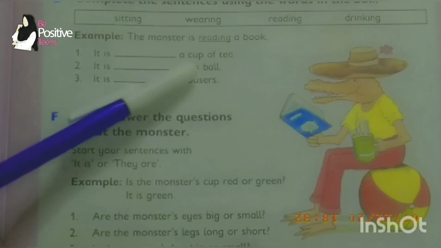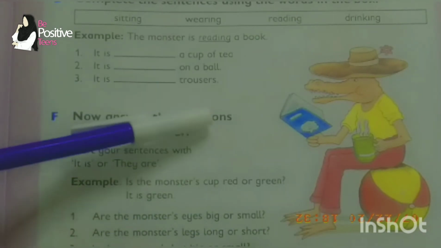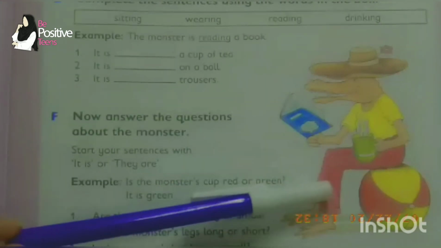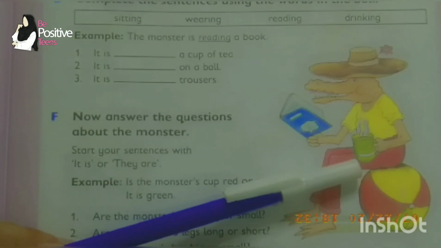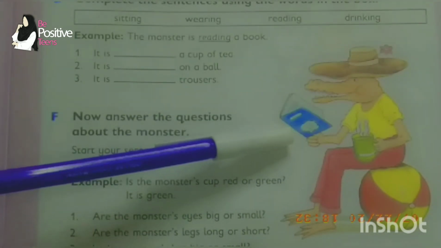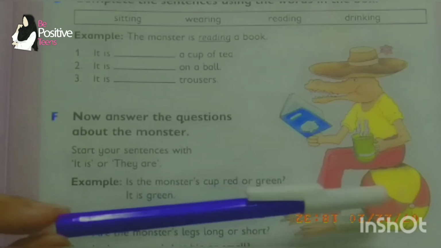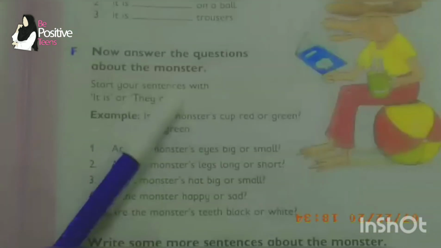It is dash on a ball. He is sitting on a ball. It is dash a trouser. It is wearing a trouser. He's having red trouser, yellow shirt, green cup, brown hat and a flower over it, blue book, and he's sitting on a ball which is of green, yellow and red color.